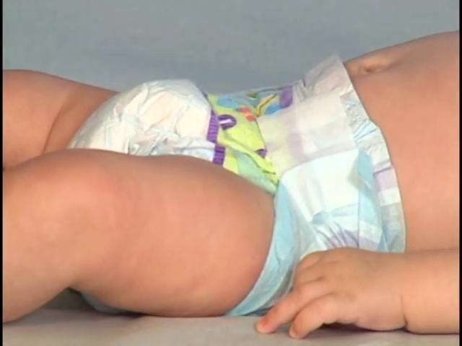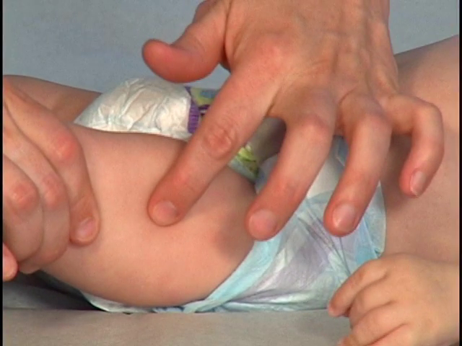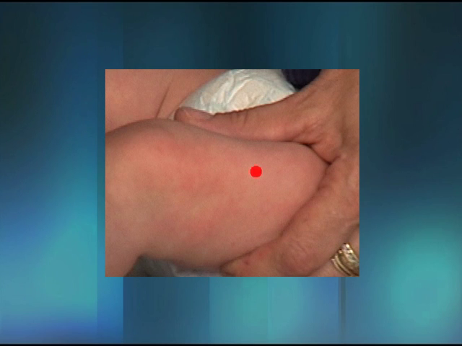To locate the vastus lateralis site in an infant or young child, divide the mid-anterior thigh into thirds. The injection is administered into the middle third of the thigh. When administering the injection, the thigh is grasped in order to compress the muscle tissue and stabilize the extremity.